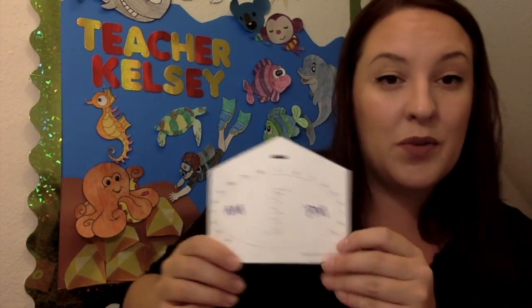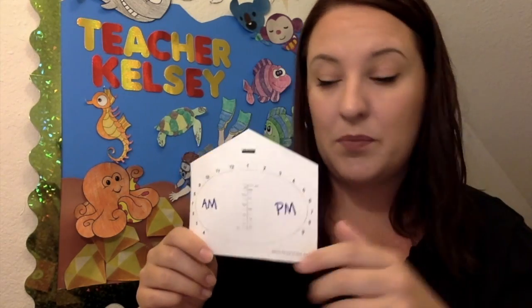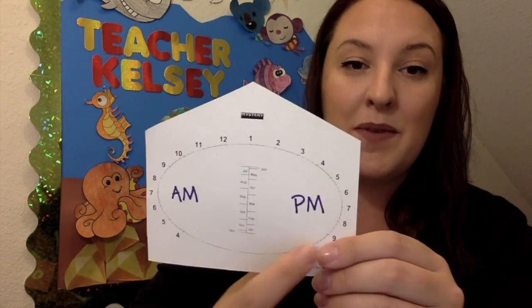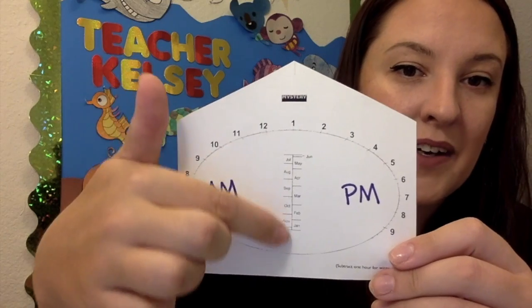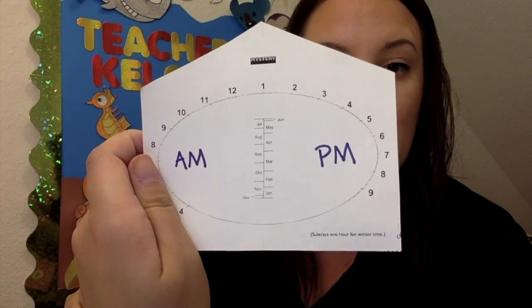So there are a few supplies you're going to need in order to do this experiment. Each student should get a paper plate. You're going to need your scissors, a template that is available online. I will link where you can get it below. So you have AM and PM, the 24 hours, and you'll notice that there's months of the year in between. So where students are going to stick their little dial depends on the month of the year on the middle piece right there.